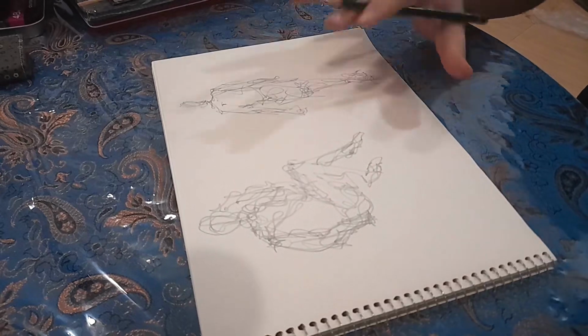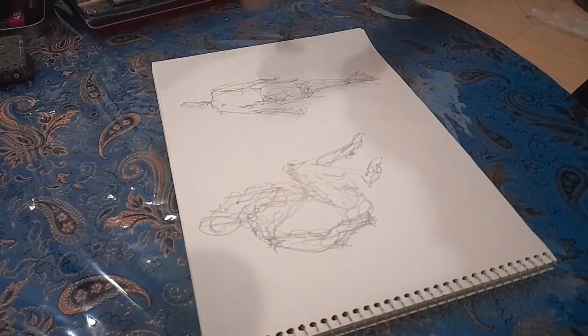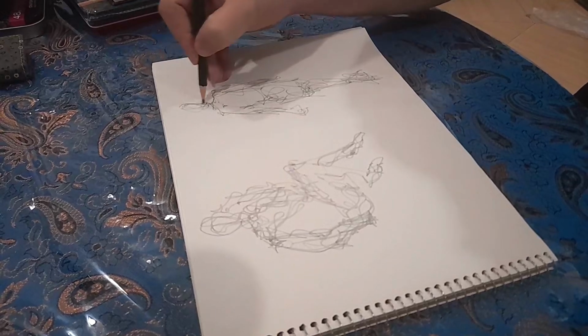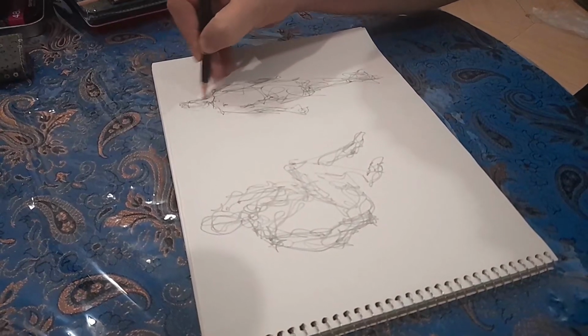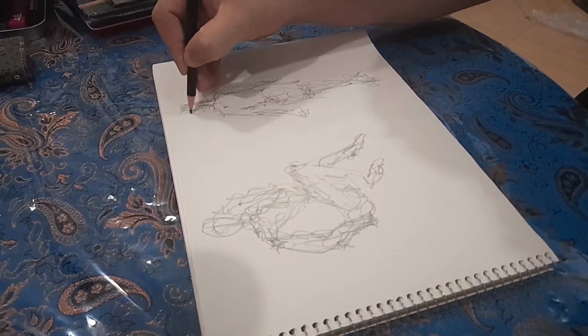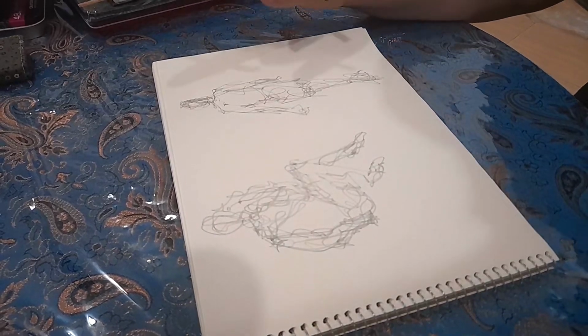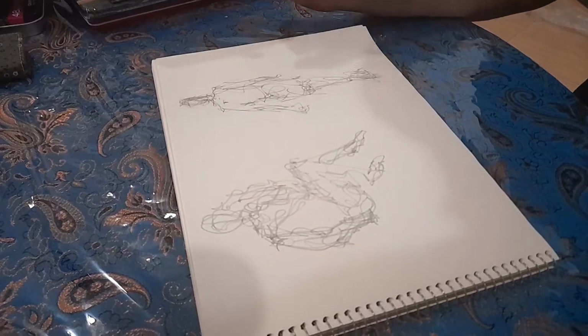And done, finished. You don't need anything else. If you want, you can add more, focus a little bit more on some small details that you like, but in general, that's all you need to do for this line practice.